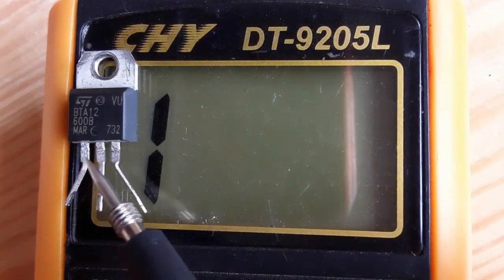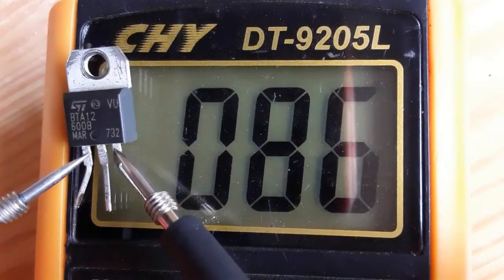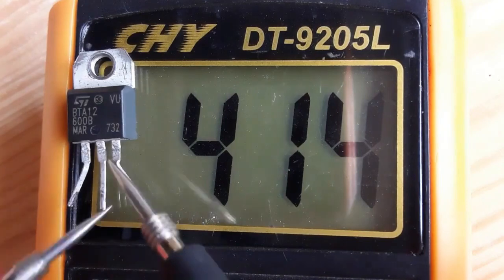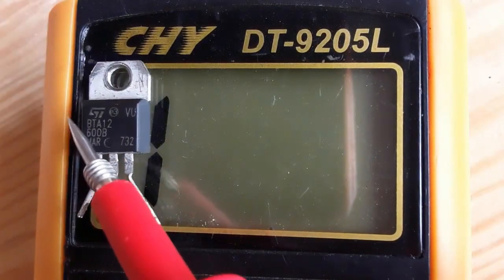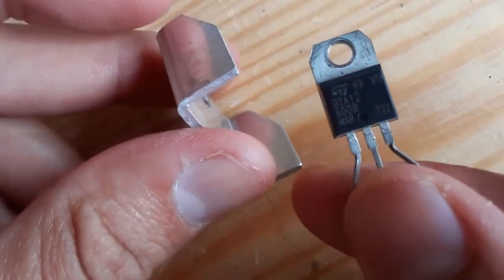The only pins that show a reading are pin number 1 and pin number 3, the gate with the anode 1. And if you get any short while testing the TRIAC, it means the TRIAC is bad.